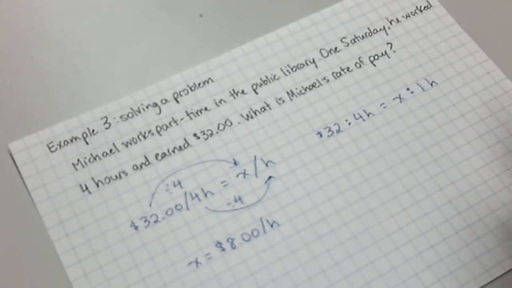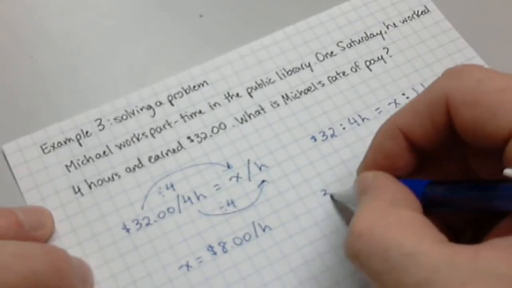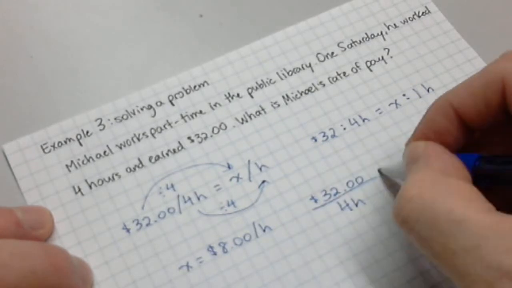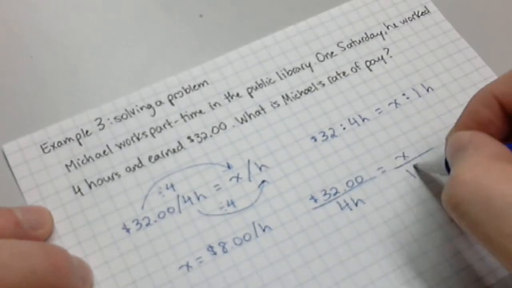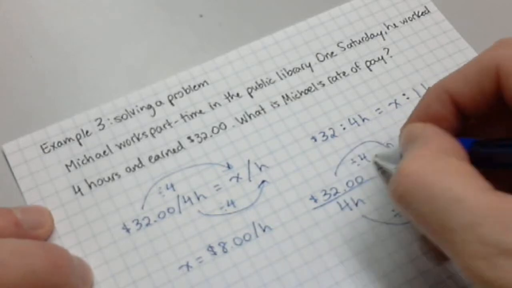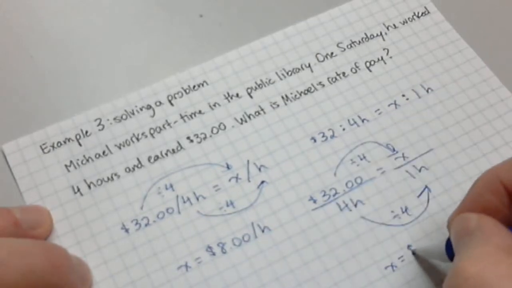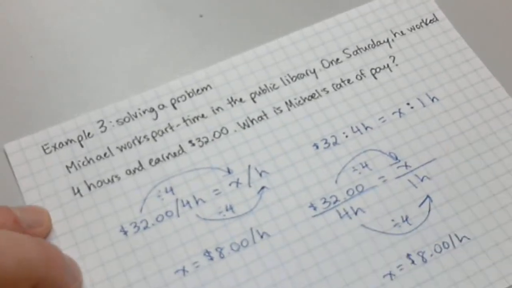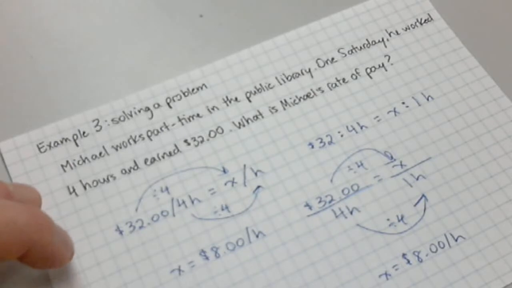I don't need a calculator for that one. It's pretty straightforward. Okay, and quickly to set it up as a fraction, looks like this, equals some number over 1 hour. Scale factor is the same, and the same here, which means x still equals $8 an hour. But that's just the way that you would do that. Okay, so that should be all I need to tell you about rates.